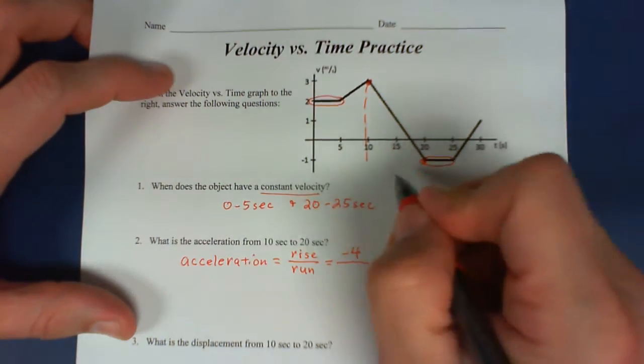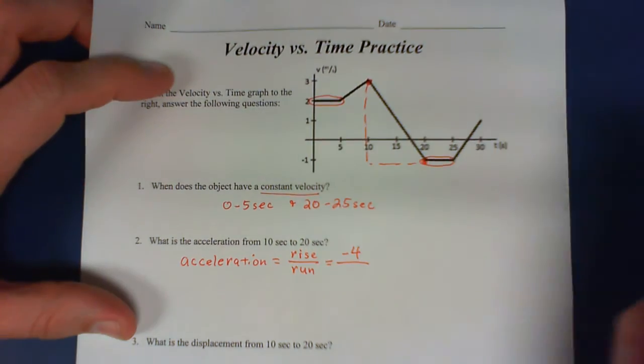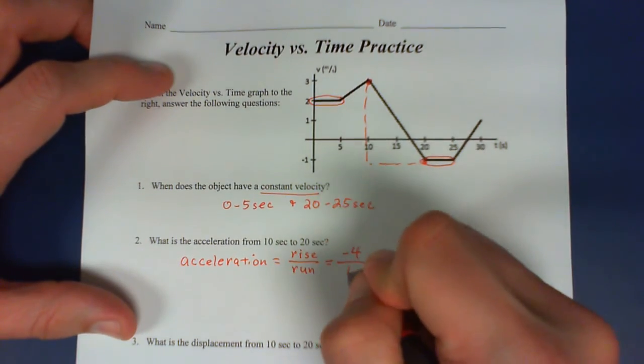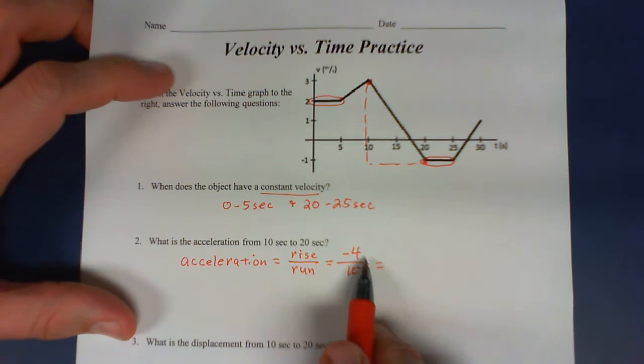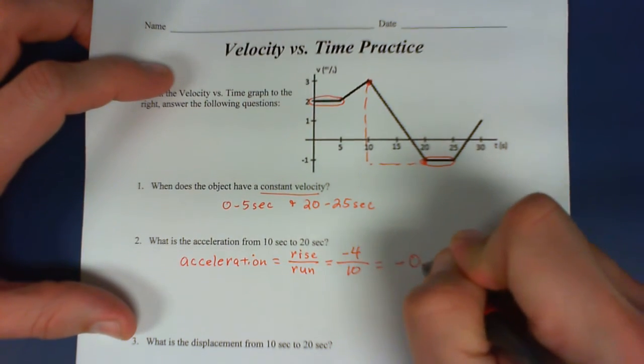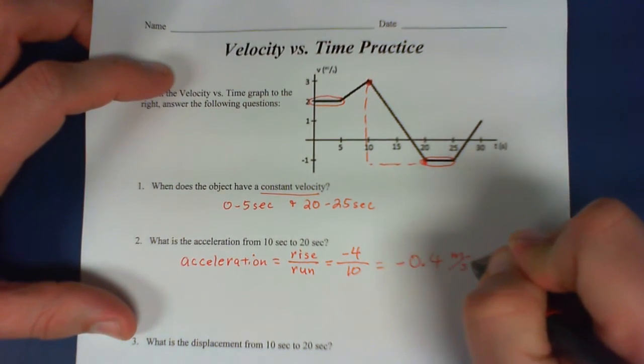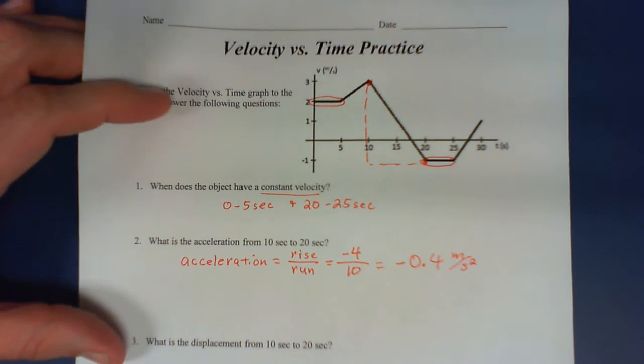And then we divide by the run. The run goes from 10 to 20 seconds. So 20 minus 10, that gives me 10 seconds. So negative 4 over 10, that's negative 0.4 meters per second squared for the acceleration.